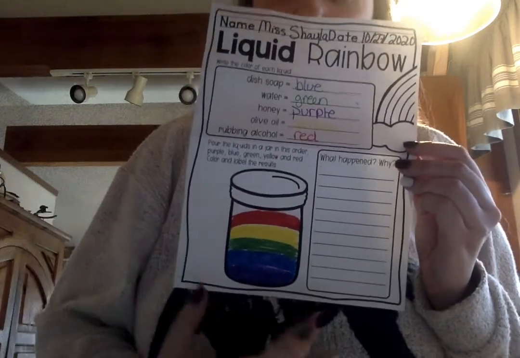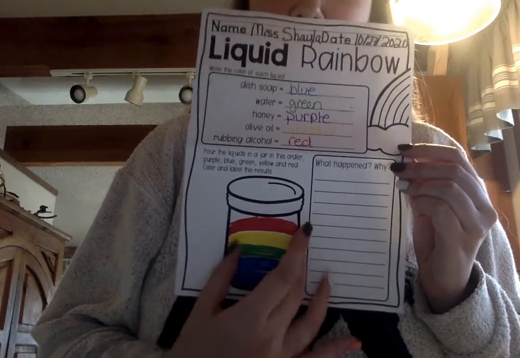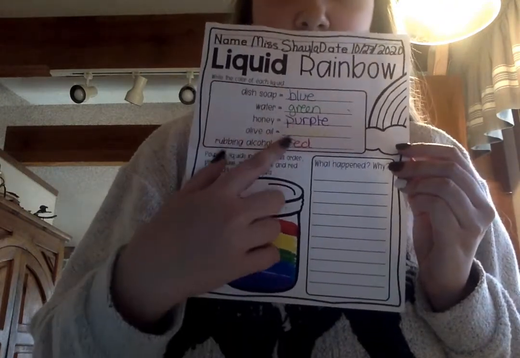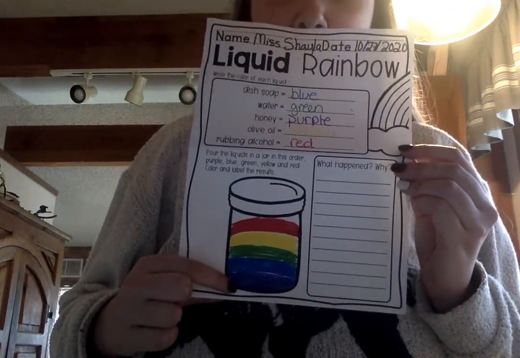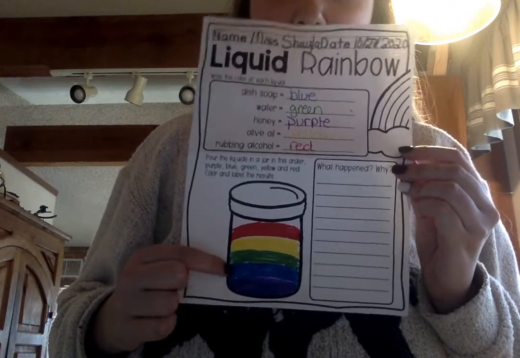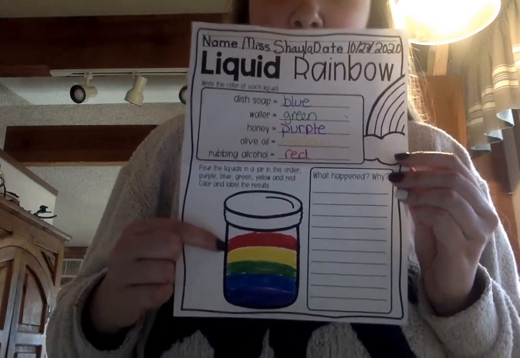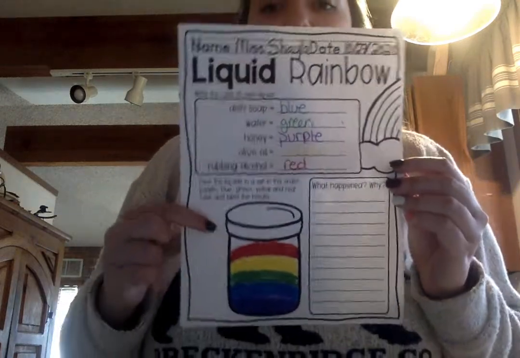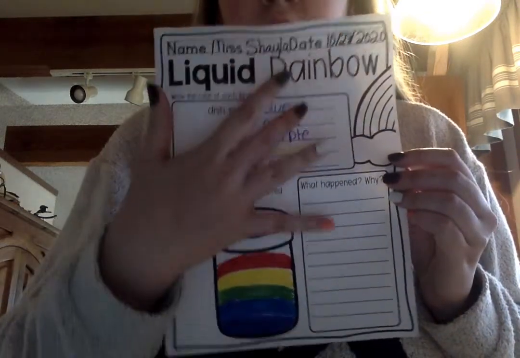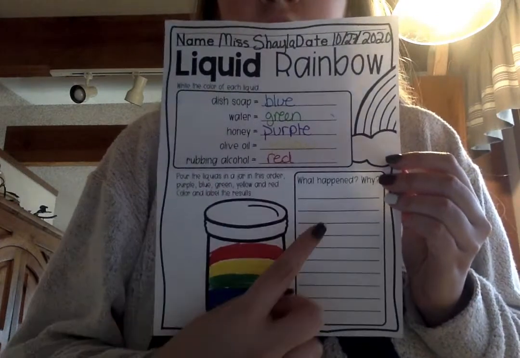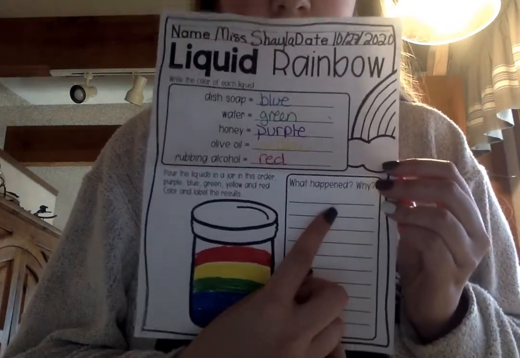Then after you do that, you're going to fill up the jar with the colors that you just stated above. So we had the honey, then we had the dish soap, then the water, then the olive oil, then the rubbing alcohol. After you color this and fill out the top, I want you to answer these two questions.